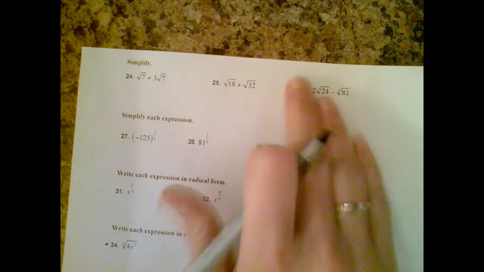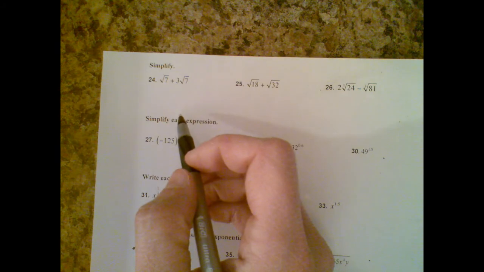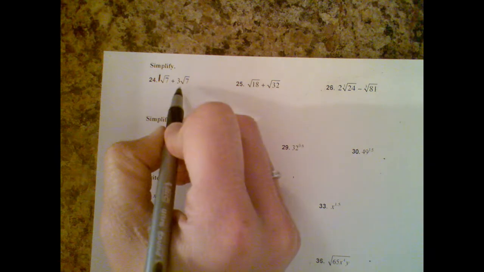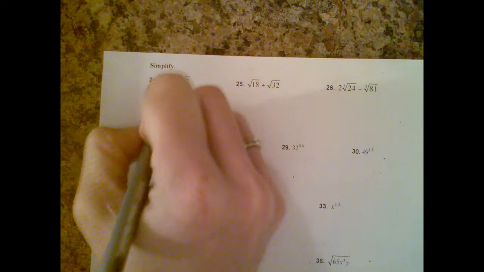Alrighty, if we flip to the back side, there's some more simplifying with our adding and subtraction. So this first one, notice they're like terms. They both have the square root of 7 at the end. So we can put a 1 in front of this one. 1 square root of 7 plus 3 square root of 7 is just 4 square root of 7.